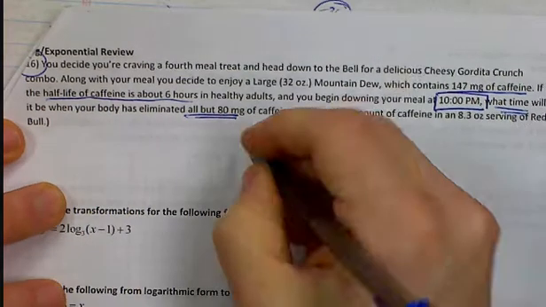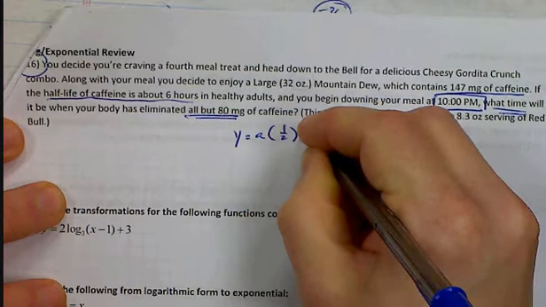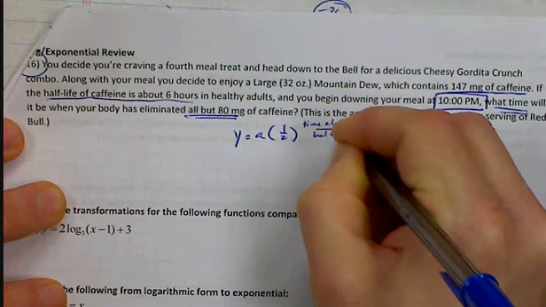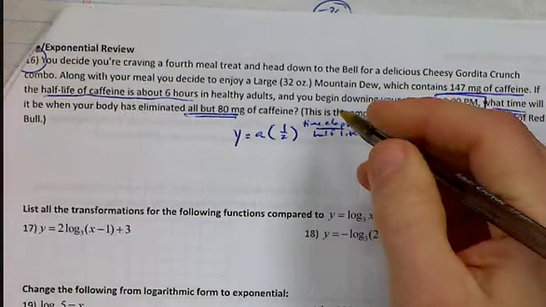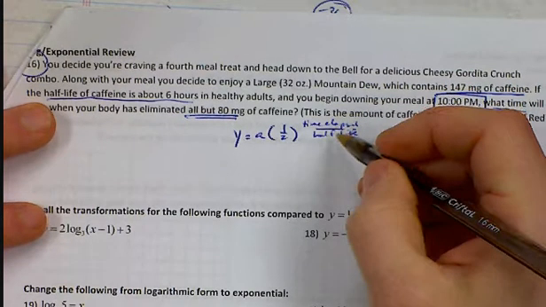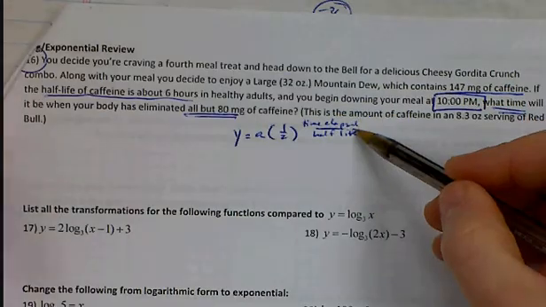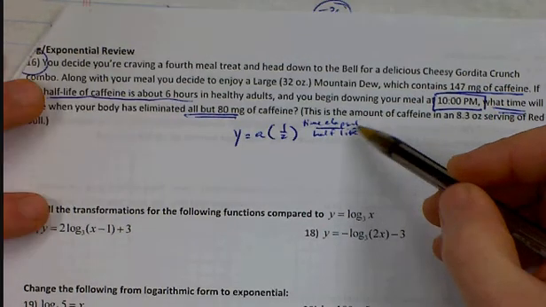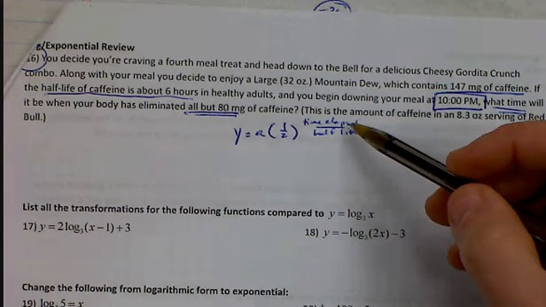So the half-life formula is y equals a times 1/2 to the time elapsed over the length of the half-life. Remember, in that exponent, you're basically trying to figure out how many half-lives have happened. So if the half-life is 2 hours and 4 hours have passed, then you would do 4 divided by 2, indicating that 2 half-lives have happened, because you would have one every 2 hours. So if 4 hours have passed, then you've had 2.